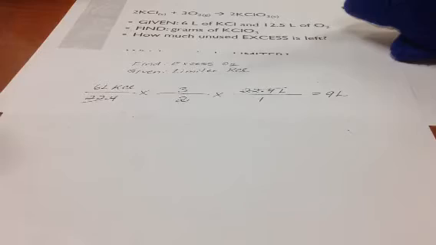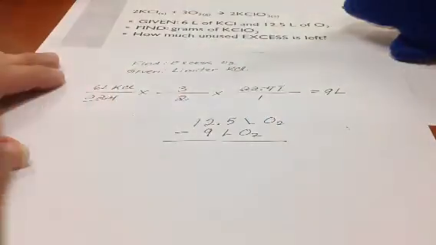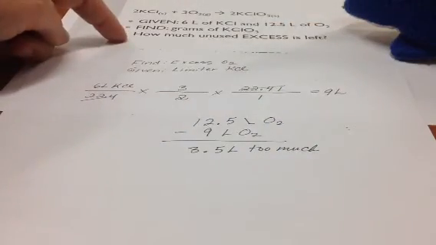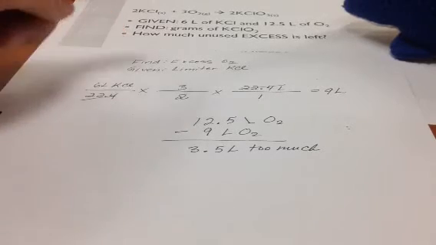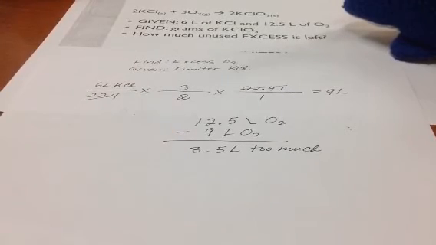What this is telling you is that you only needed 9 out of the 12.5 liters. So how much unused is left over? That's the problem. 12.5 liters of O2, take away the 9 liters of O2, which means I had 3.5 liters too much. That's the answer to the question, how much unused excess is left over? 3.5 liters too much.